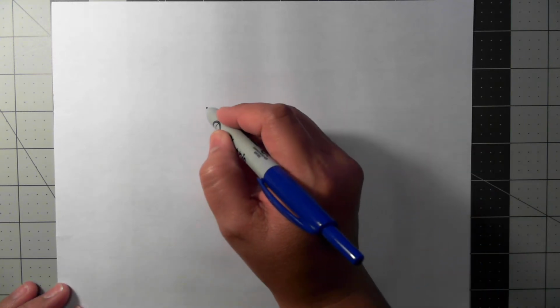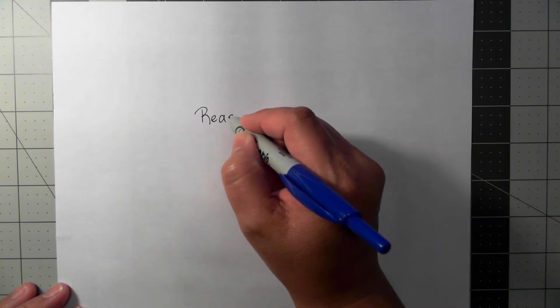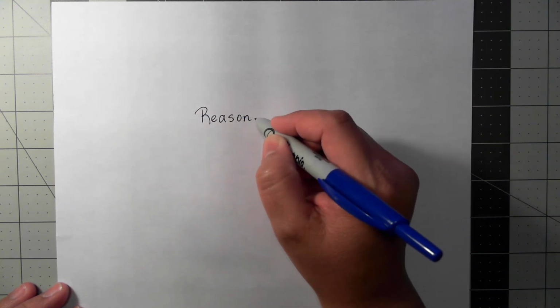Today's topic continues to be division, but this time we're going to take a look at the topic of reasonableness. Does our answer sound or look reasonable? Yesterday we practiced by first attempting to use estimation to double check and see if our answers are reasonable. So let me write that in there. We're going to keep that in the forefront. Reasonableness.